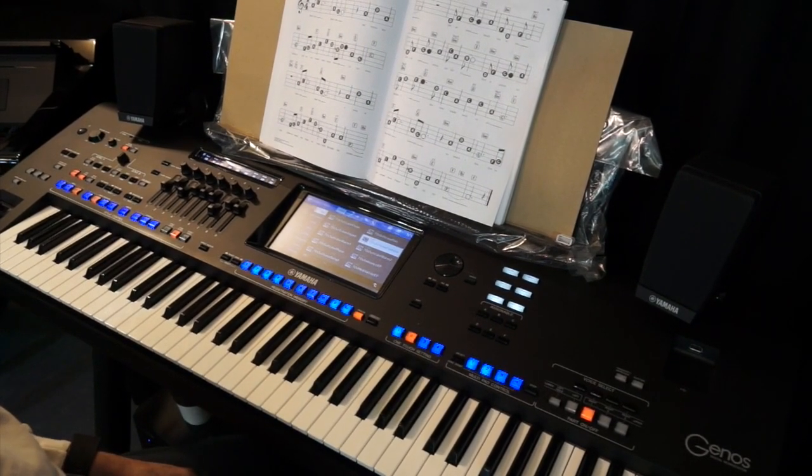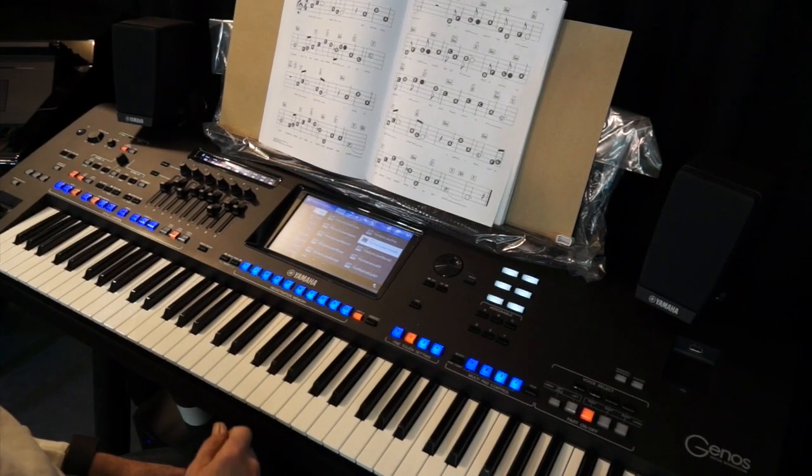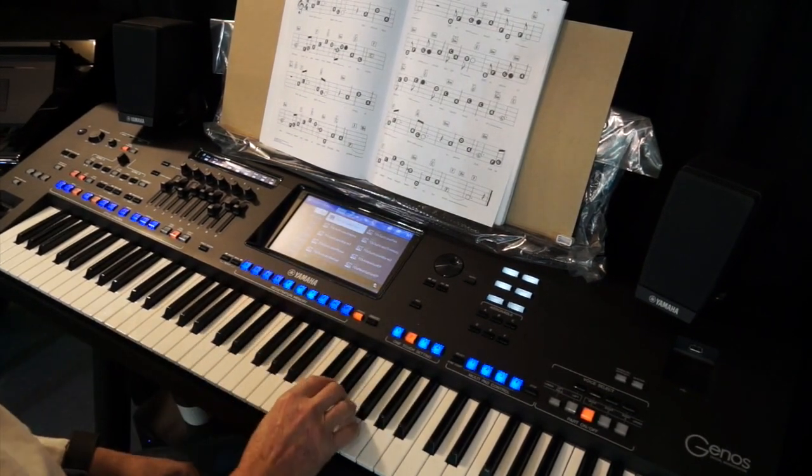And he played a lot of different pianos, electric pianos. So I'm going to listen to what I like.